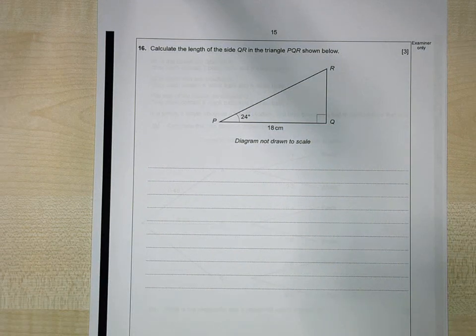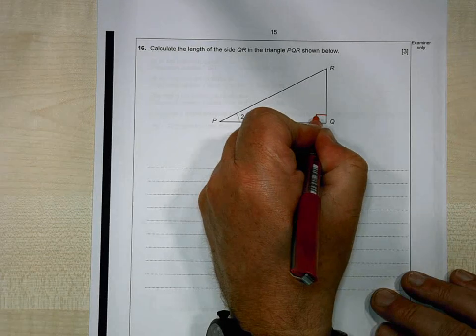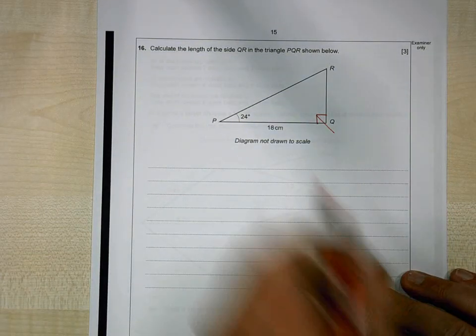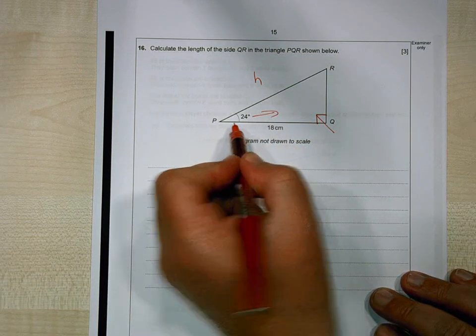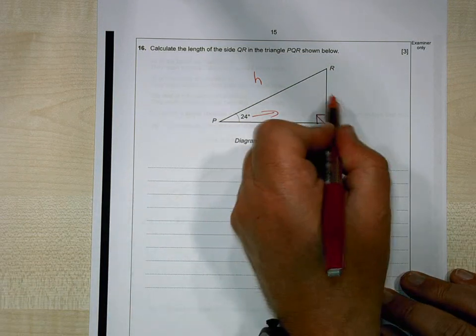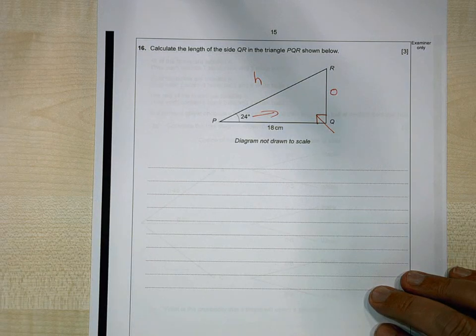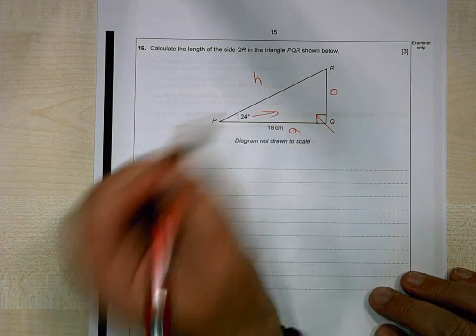The first thing you have to do is name your sides. The right angle box points at the hypotenuse. That's what we call H. The angle that we're using or trying to find points to the opposite, and the thing that's left is the adjacent.